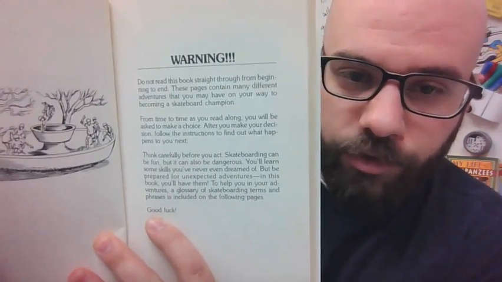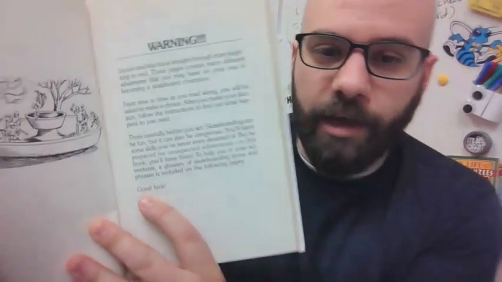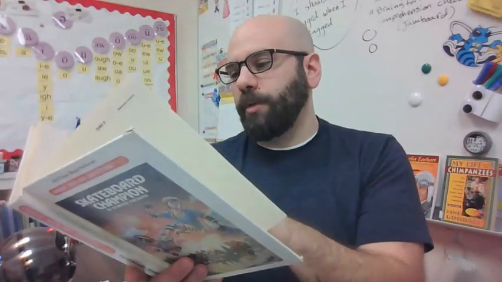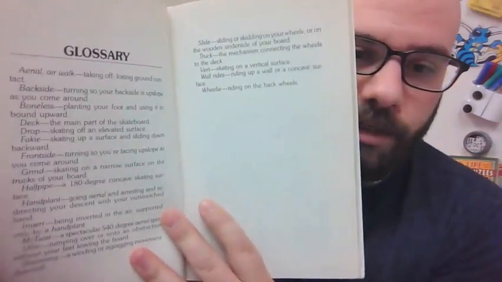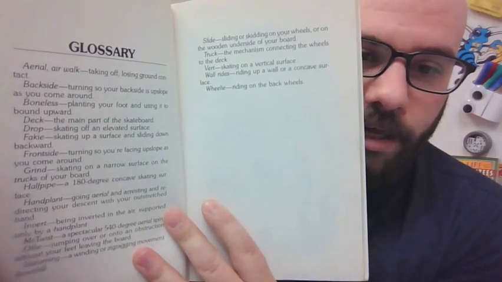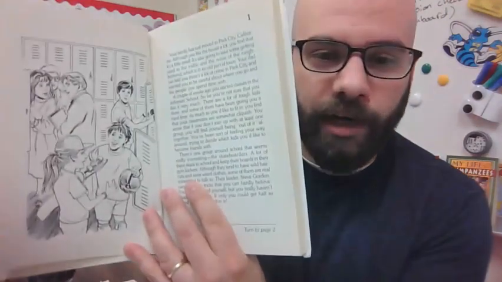Do not read this book straight through from the beginning to the end. It's just going to be confusing. But let me jump into the actual story here. We've even got a glossary if you need those 90s skateboarding terms. A fakie, a boneless, a backside. I don't know what any of that means. We even got a nice picture there.